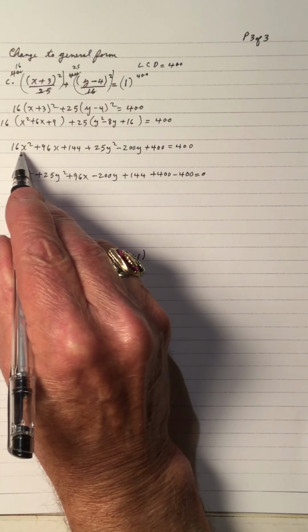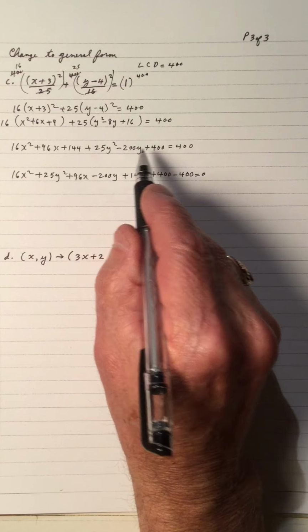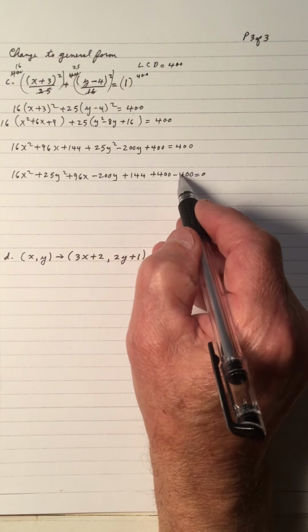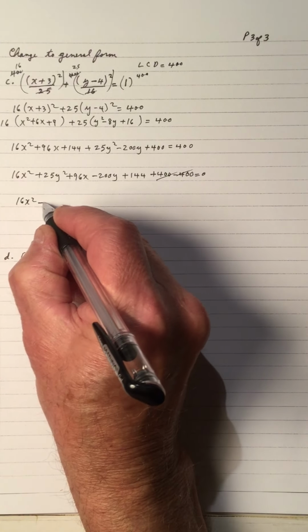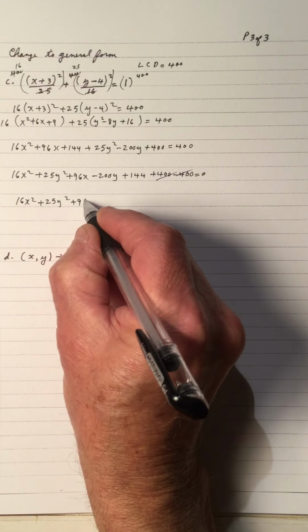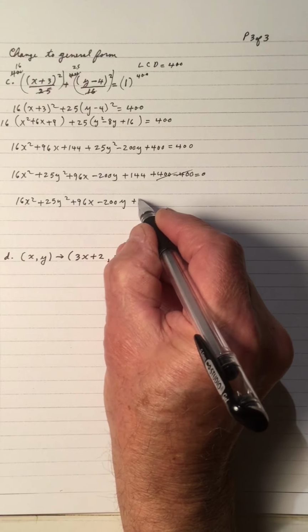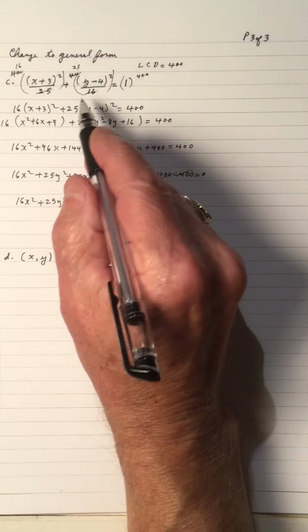So I put x squared first, then the y squared, then the x, and then the y, and 144. There's the 400, bring this over to minus, so they cancel out. So 16x squared plus 25y squared. Just rewriting it down now as above. So that's the general form for this.